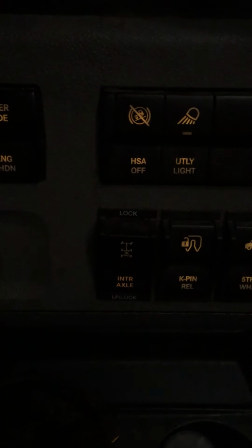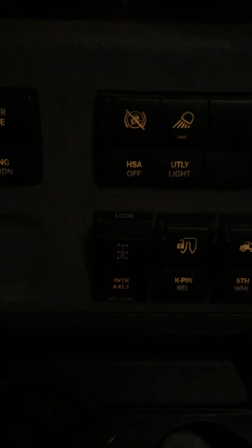All right, inner axle switch. I've used this one a number of times. You go to pick up a load, it's in a gravel lot or dirt lot or mud lot. This locks all the differentials in, and it'll spin all the tires at the same time, giving you better traction. I've used this, I don't know, maybe 20 times.